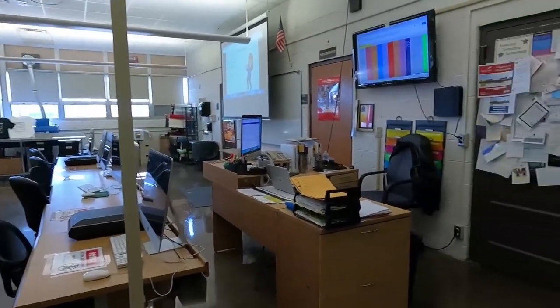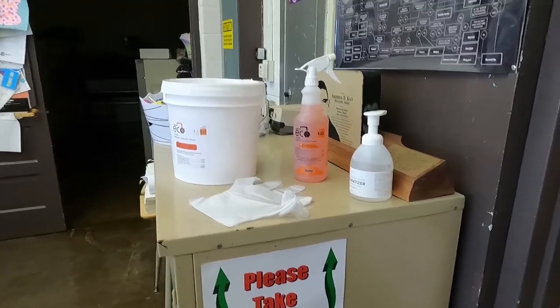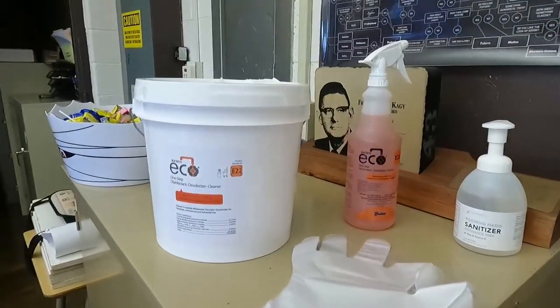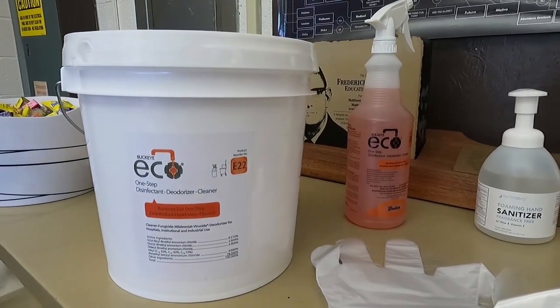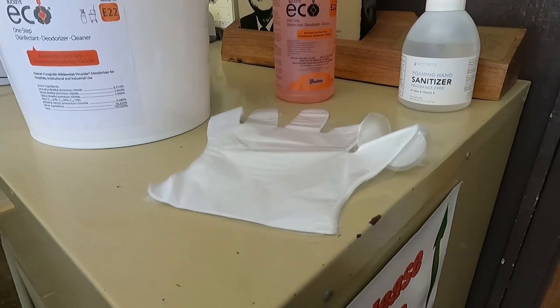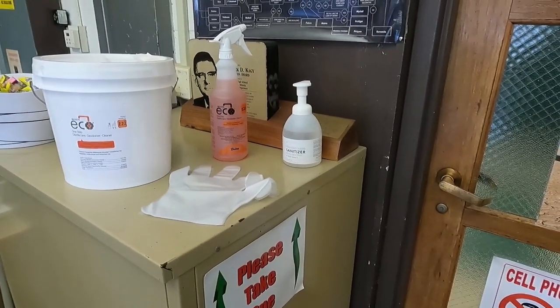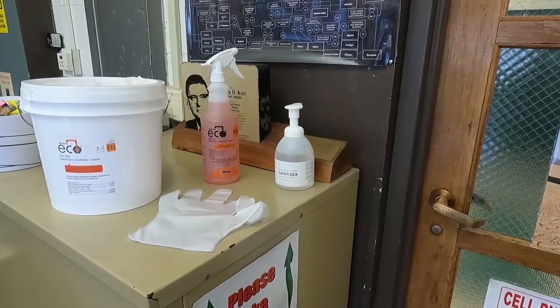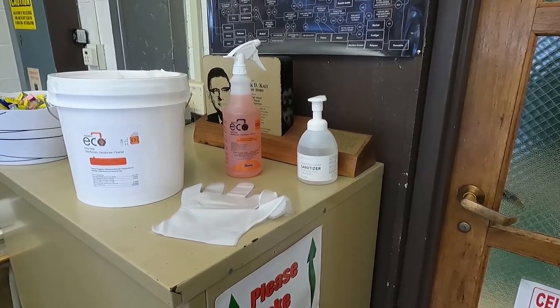When you come into the classroom, if you look right as you walk in the door, you'll notice that we have some safety equipment. We have wipes that disinfect, a spray that disinfects, sanitizer, and gloves. Anytime you use any equipment in the lab, no matter what, even the chairs, tables, and desks, you need to make sure you wipe everything clean to protect against the virus.